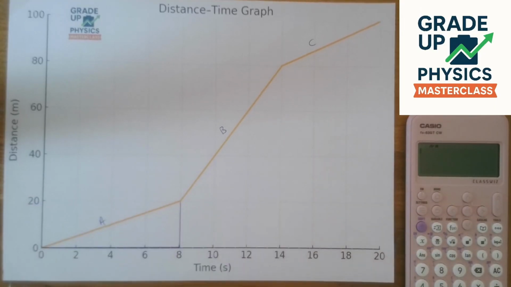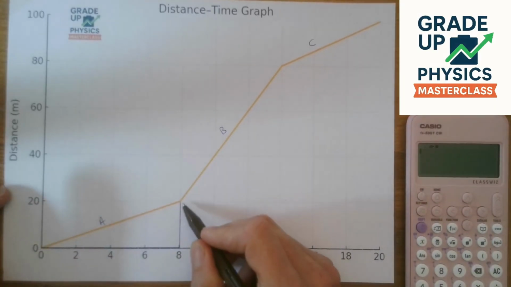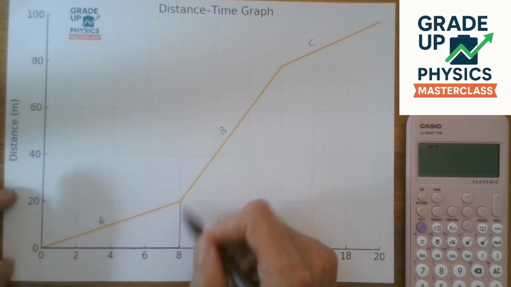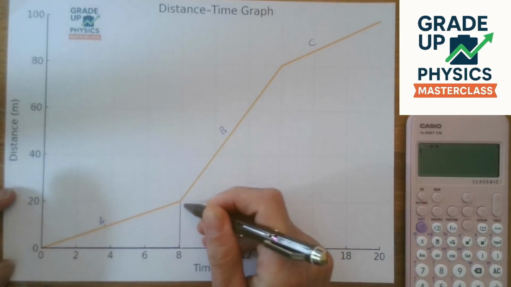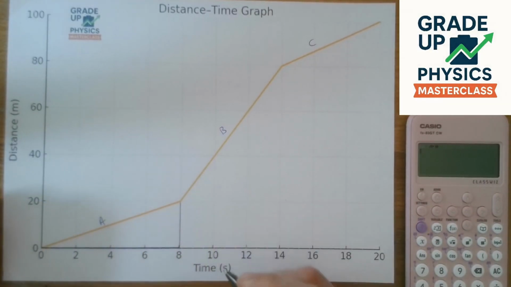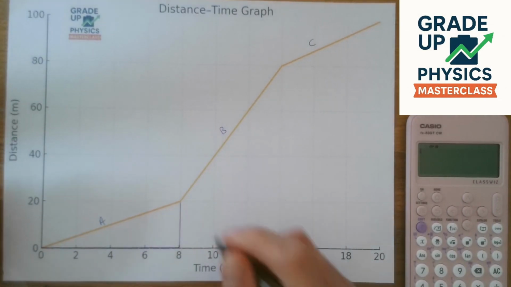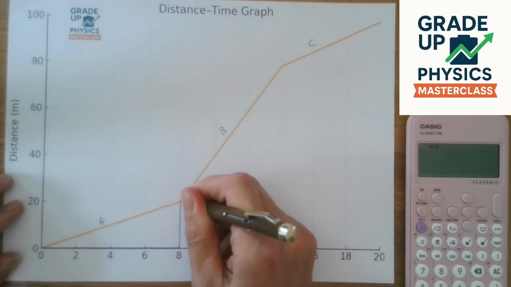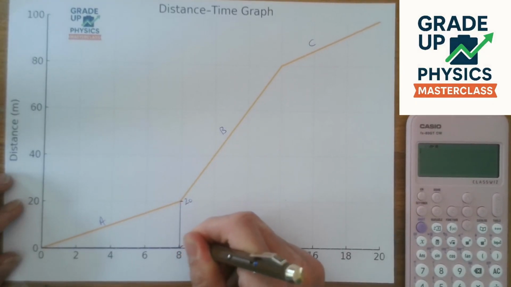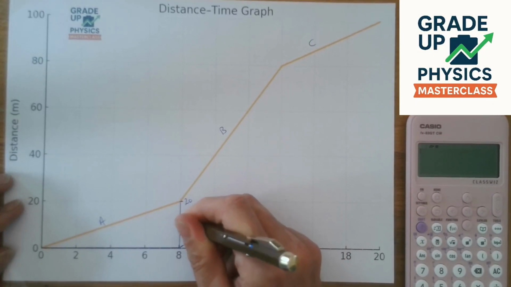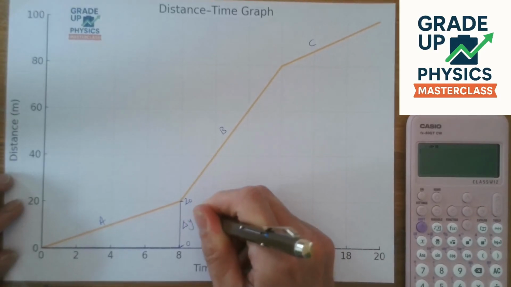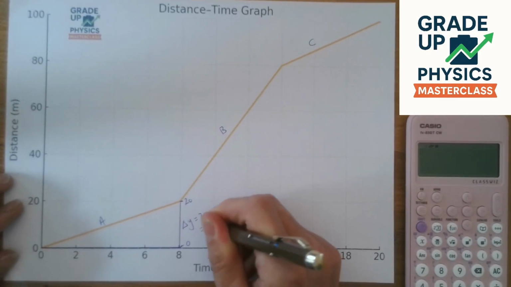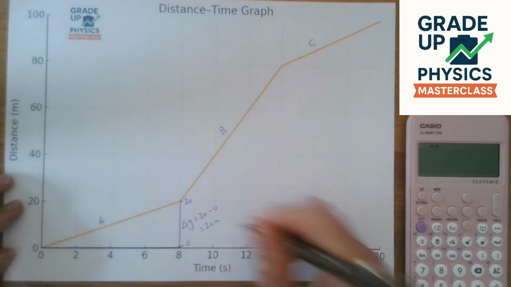What I always think is quite a helpful thing to do is to actually just read off the values for your y and for your x. And you'll find that then it just becomes a little bit easier when you're trying to work out your gradients. So let's have a look at the y-axis first. We can see this point here is at 20, this point here is at 0. So my change in y is going to be 20 minus 0, which equals 20. And that's of course in metres.